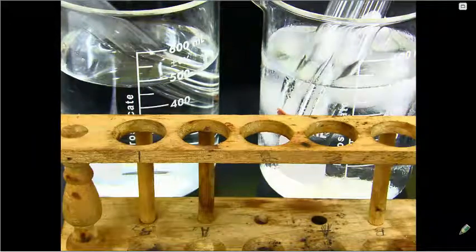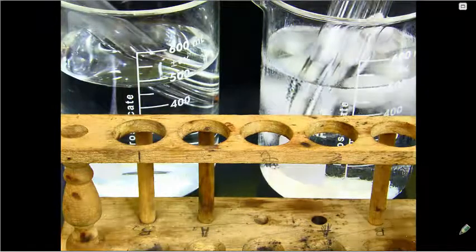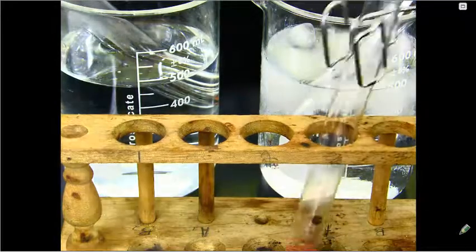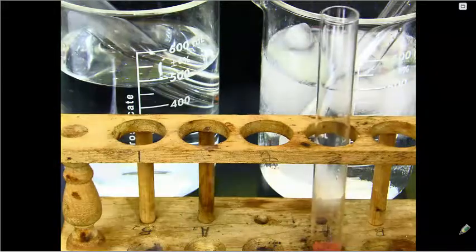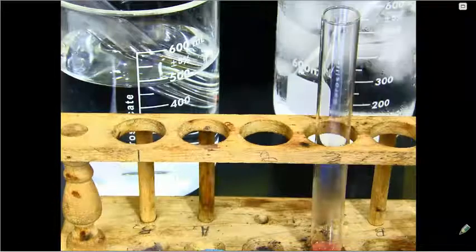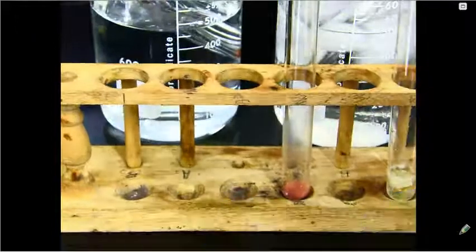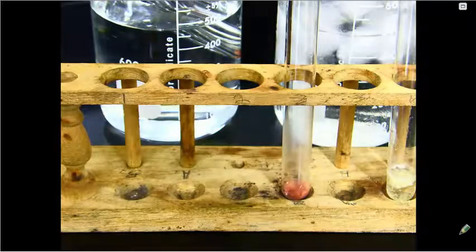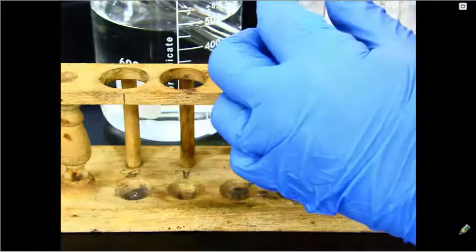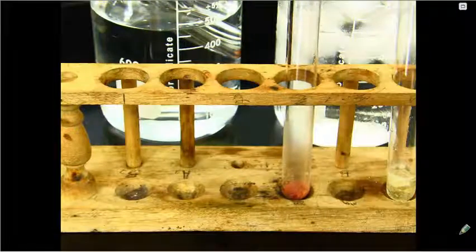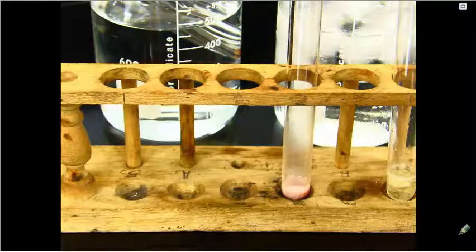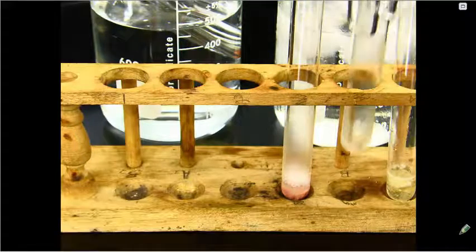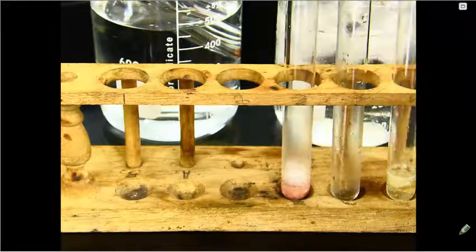So again, always use your test tube clamp when handling test tubes out of warm, cold, or hot substances. So we have our liver from the cold water bath. I'll slide this back so we can see it. Take our hydrogen peroxide from the cold water bath and carefully pour it into the liver test tube. And we can see a reaction beginning to happen.